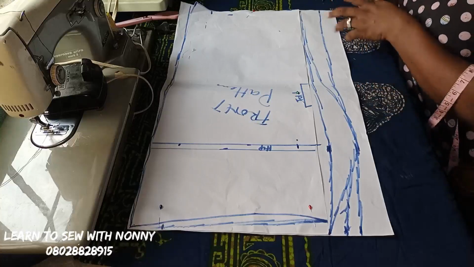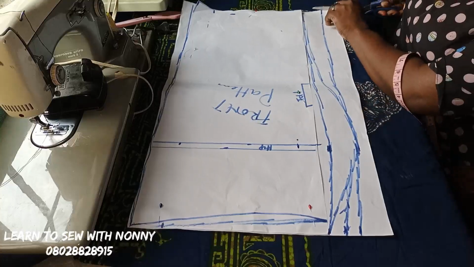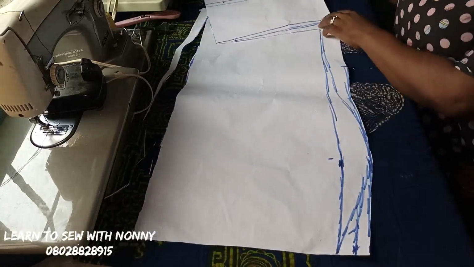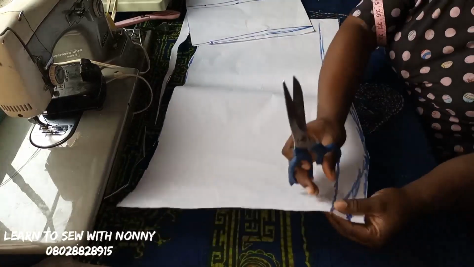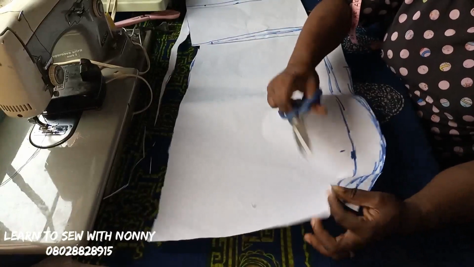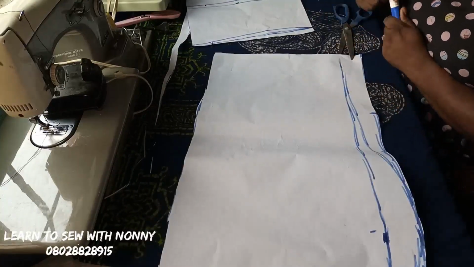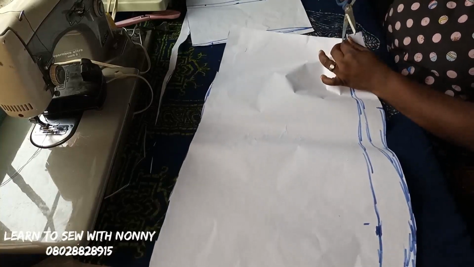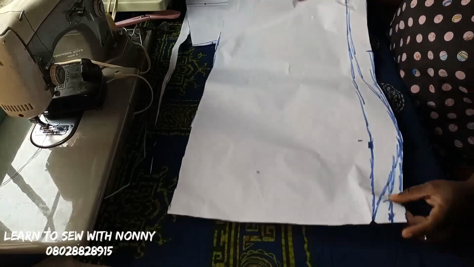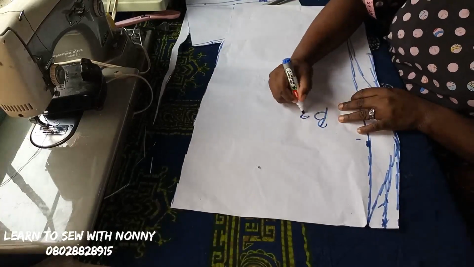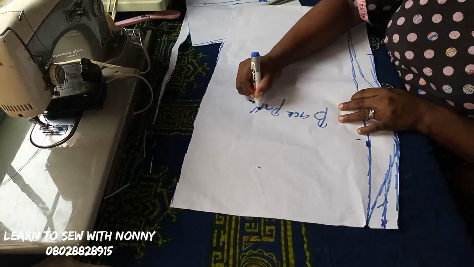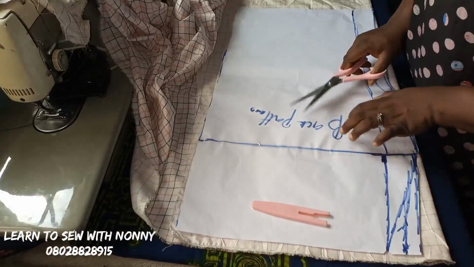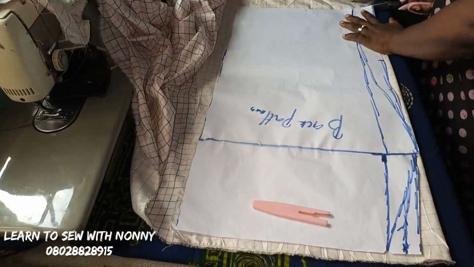So I'll just go and cut out. Okay, so I'll just go ahead and notch my zip allowance. This is my zip allowance. Whatever notch, you're going to also introduce it to the back, to the fabric. So this is the back pattern. Right, so place my fabric on fold, and this is the back pattern. Okay, so I'll just go and cut it out.